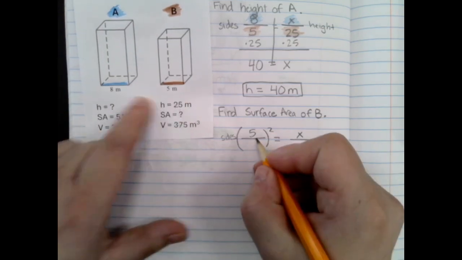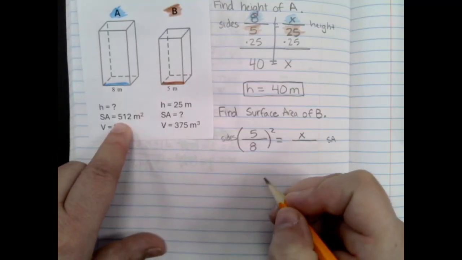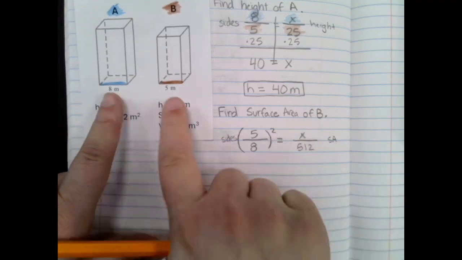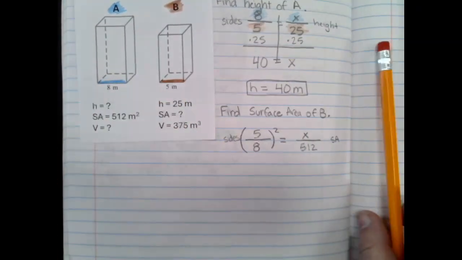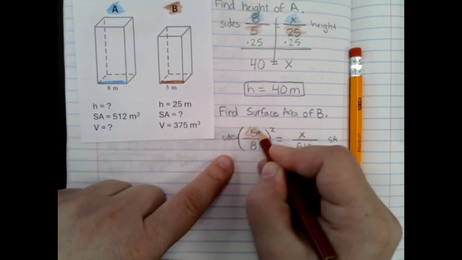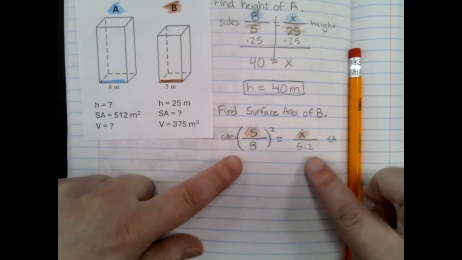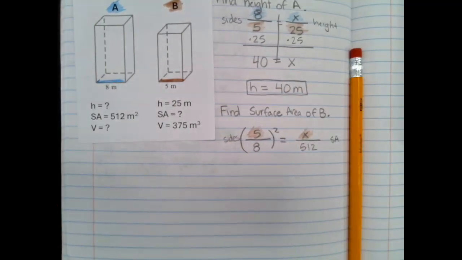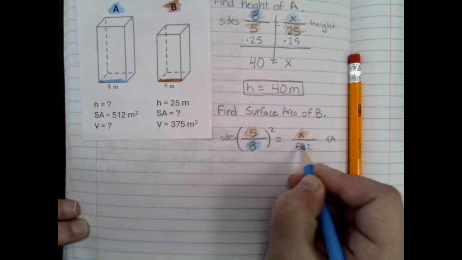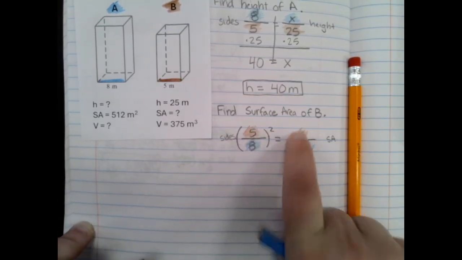Okay, so now I'm going to compare 8 to the other surface area, which is 512. So we're always going to go back to this 5 and 8 to compare. But this time we put 5 on top because I wanted that X to also be on top in that numerator. So I did flip it around so that that X was in the numerator. That way I could solve it a little bit faster. But again, solids go across from each other today.